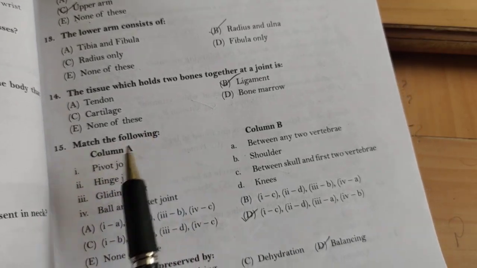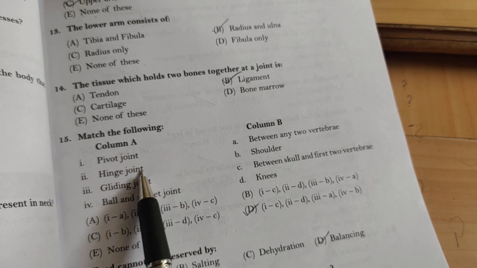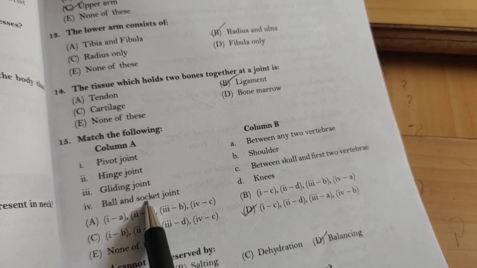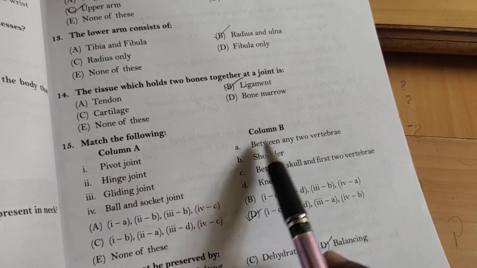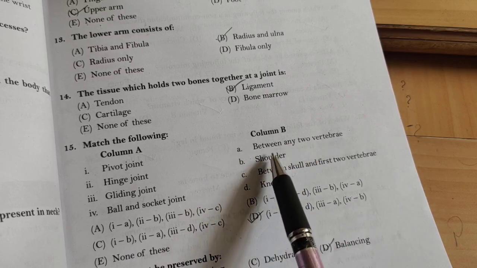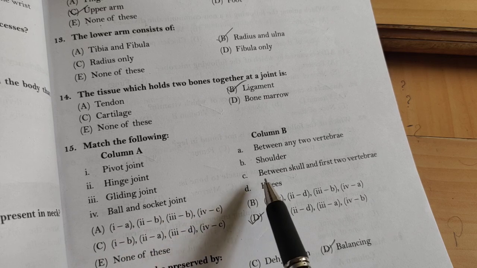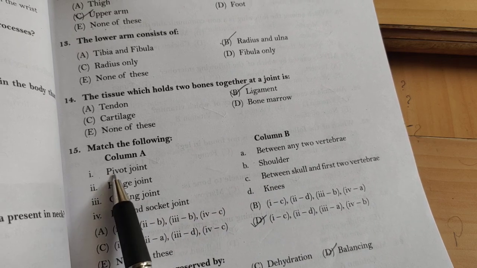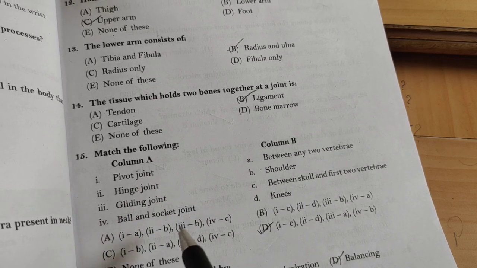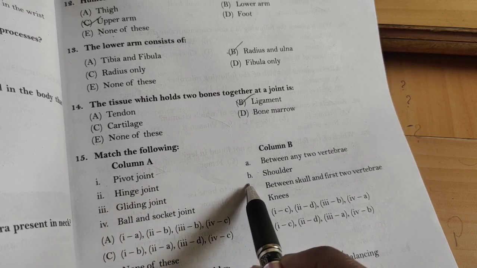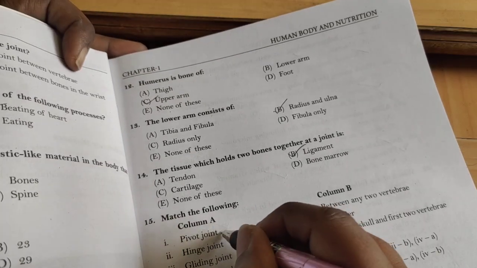Now match the following. In column A they have given pivot joint, hinge joint, gliding joint and ball and socket joint. See, types of joint they have given. In column B, where they are present, they have given between any two vertebrae, shoulder, between skull and first two vertebrae, and knees. First we will see pivot joint. For the pivot joint, which is the correct option? It is present between the skull and the first two vertebrae.